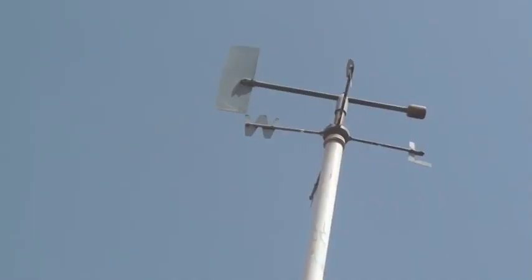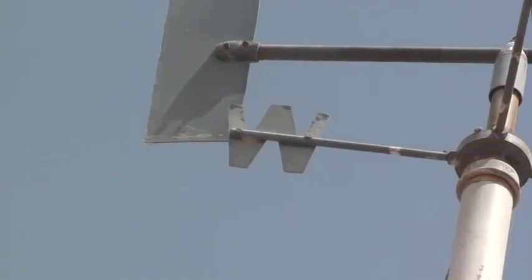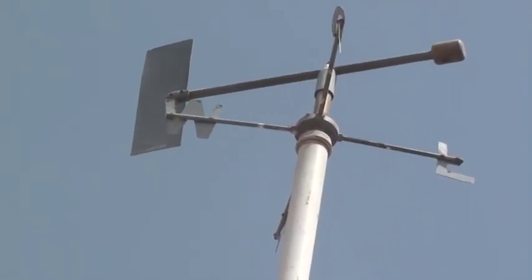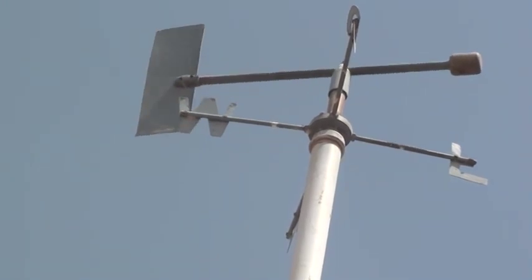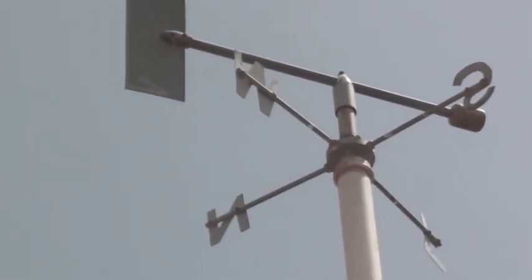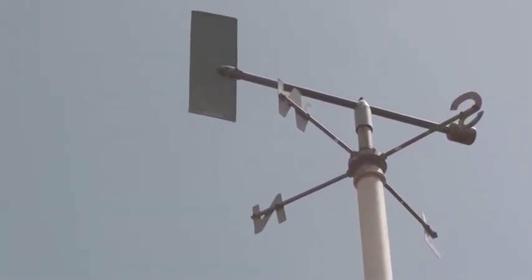So, if it is pointed to the east, it means the wind is coming from the east. Additionally, wind direction is where the wind is blowing from. Therefore, a west wind is blowing from the west. To use a wind vane, you must know where north, south, east, and west are located.